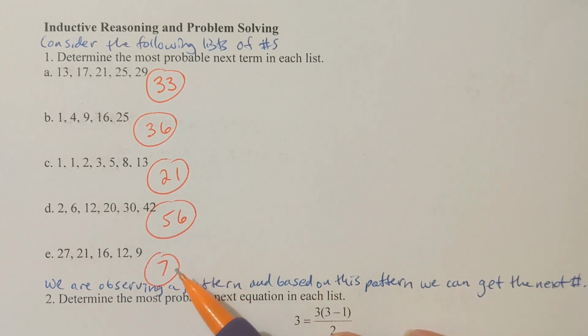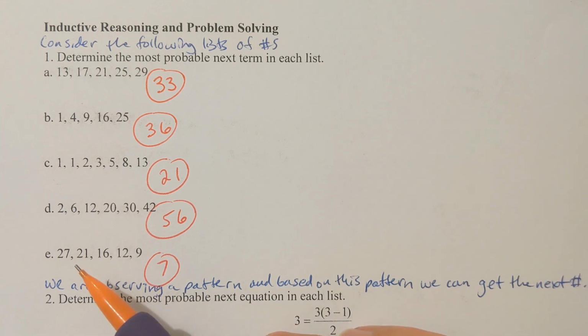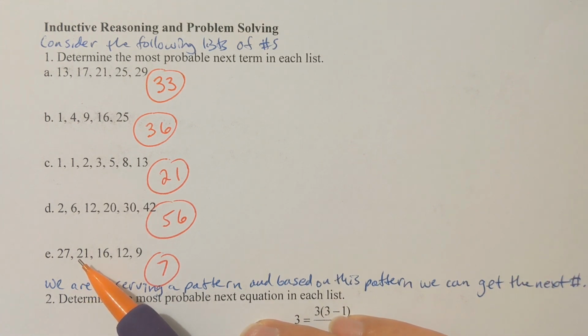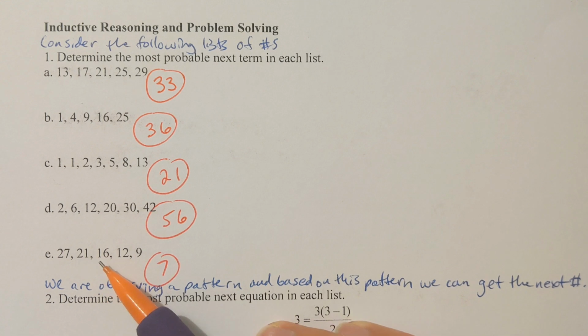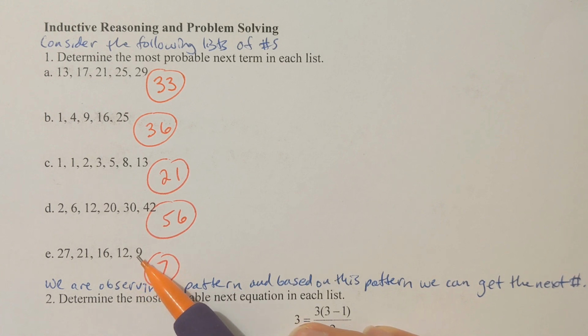a reasonable guess. Part E: 27, 21, 16, 12, 9. We're using a pattern. If I go 27 to 21, that's 6. 21 to 16 is 5. 16 to 12 is 4. 12 to 9 is 3.